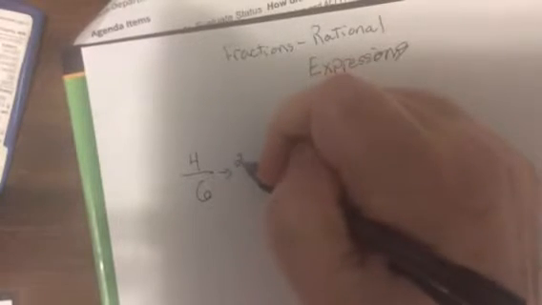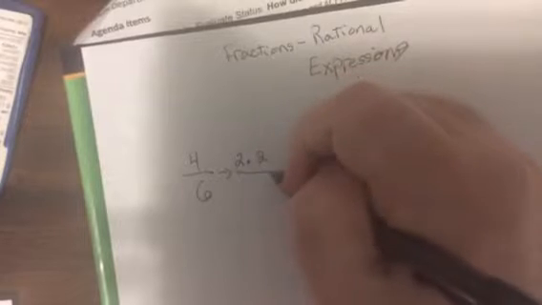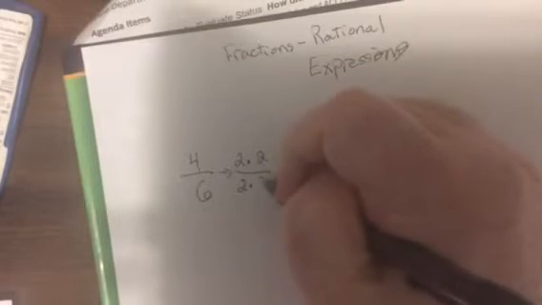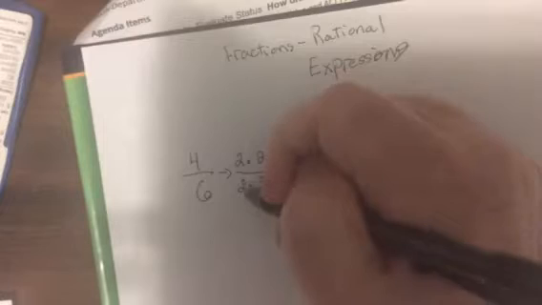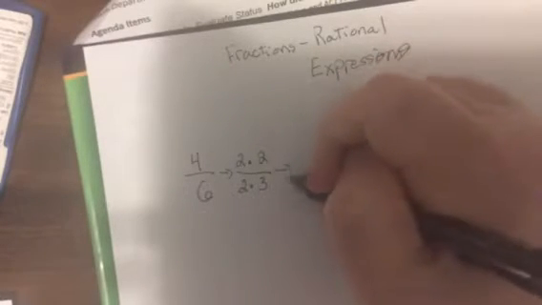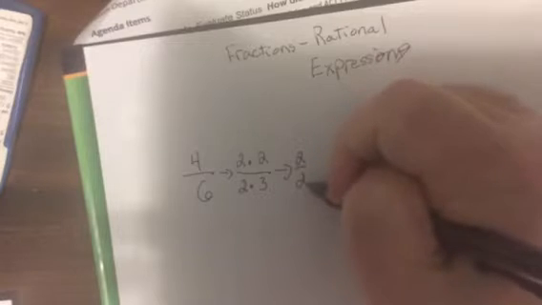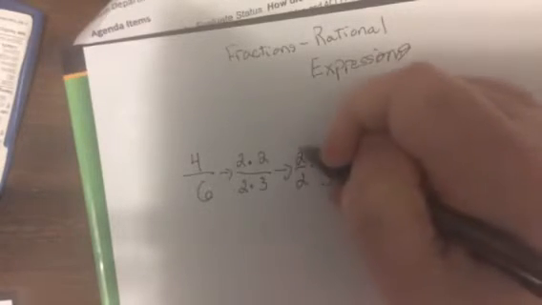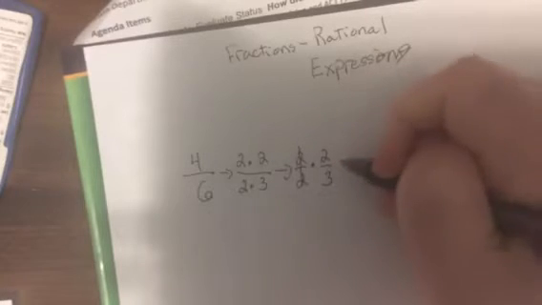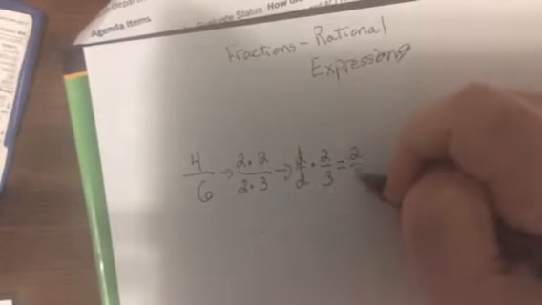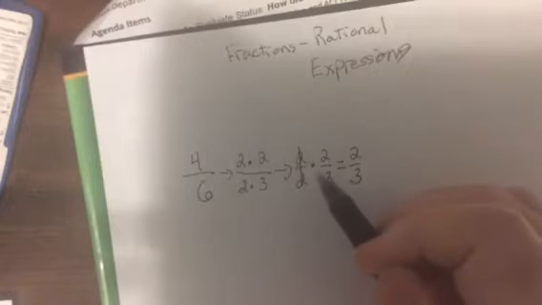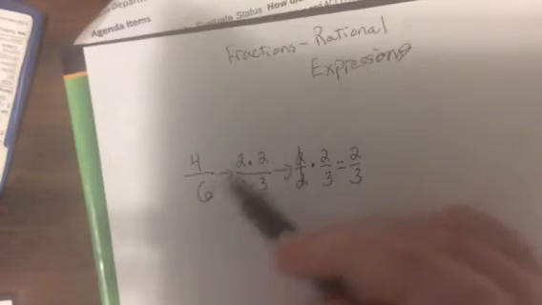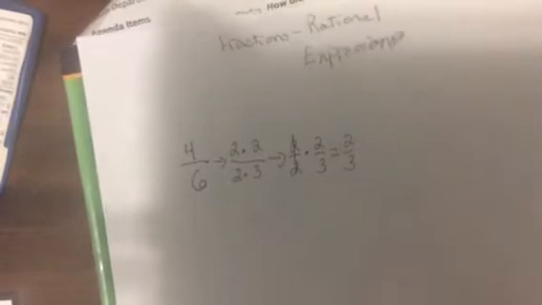But really what's going on is you break both of them up into a product such that one factor of each product is common. So then you break it up 2 divided by 2 times 2 over 3. This is 1, and 1 times anything is the anything. You just don't show these steps. You're so used to it, you just blah, blah, and it's 2 and both.